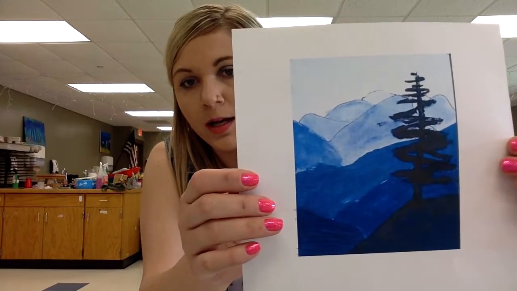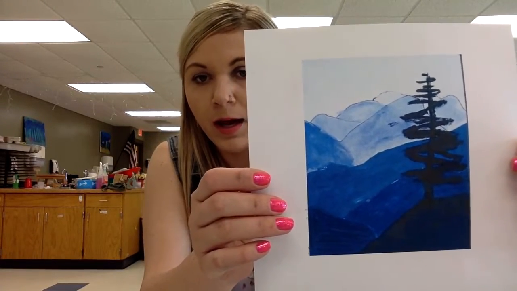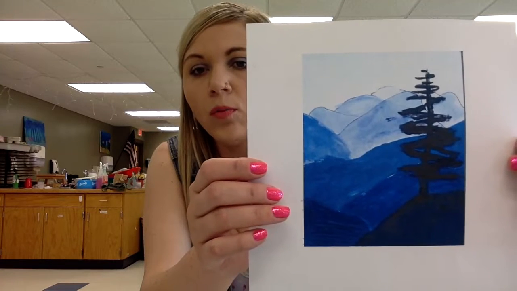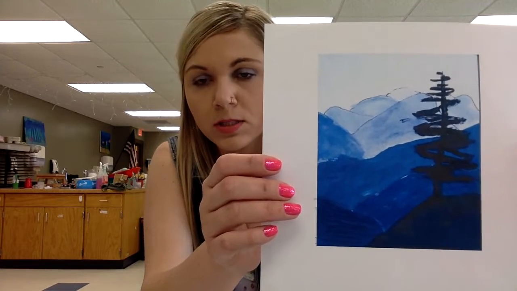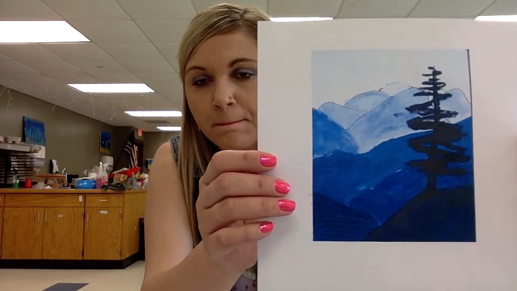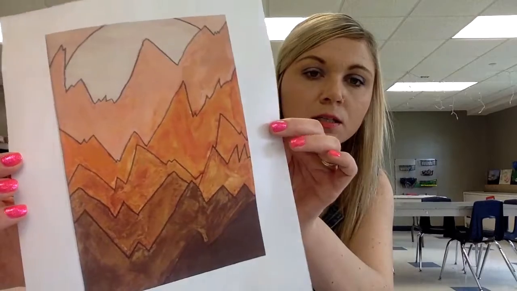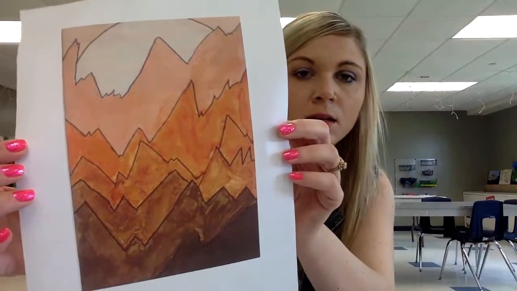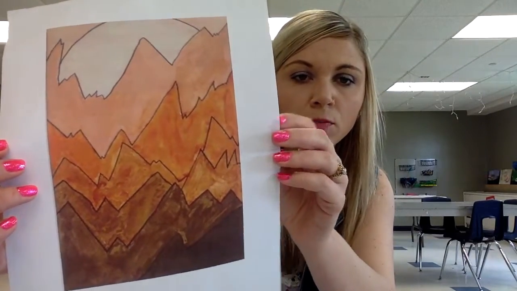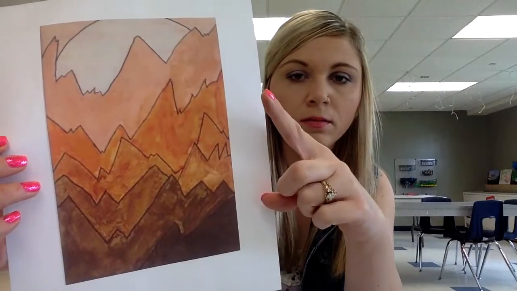Here's a tree on top of a hill, and behind the tree there's a whole bunch of hills or mountains. This one takes place where there's a lot of steep mountains. So all you see is sharp lines, diagonal lines, which means they are angled like this.